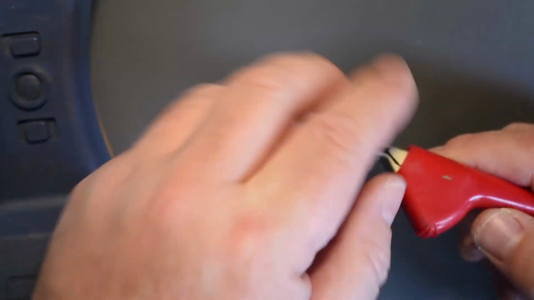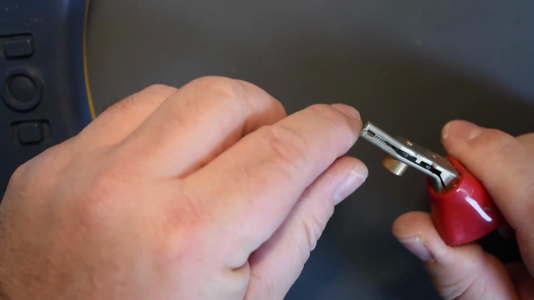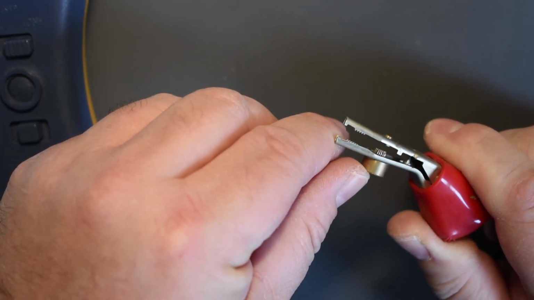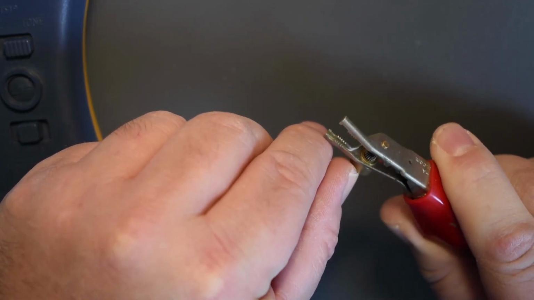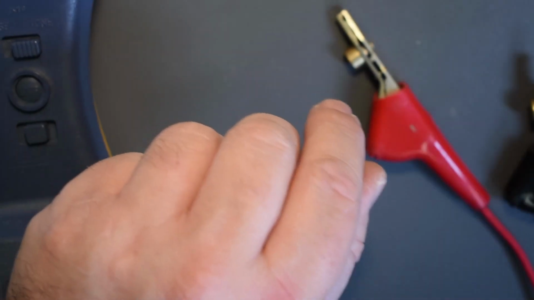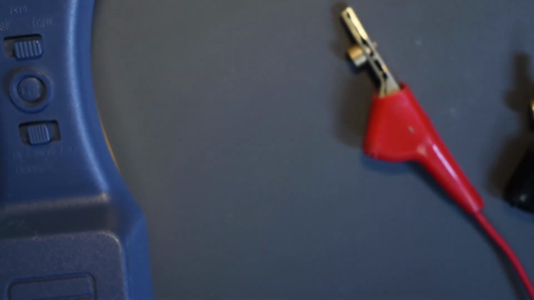It has those alligator clips, and as you can see, they are perforated with some teeth. Now let's see if I can grab a piece of conductor here. Alright, I don't have one, so I'm just going to strip a piece of cable.